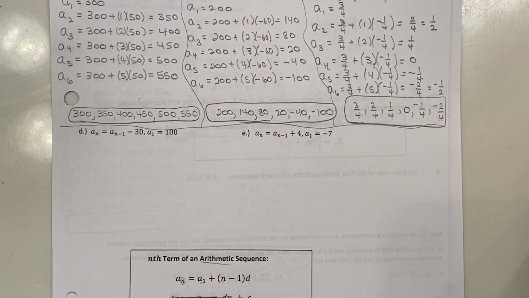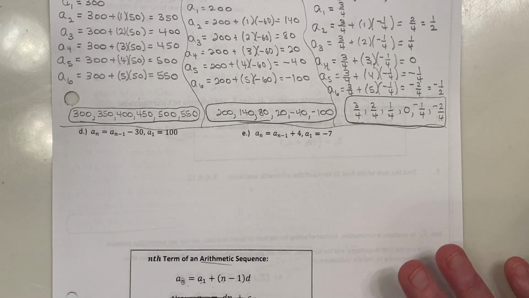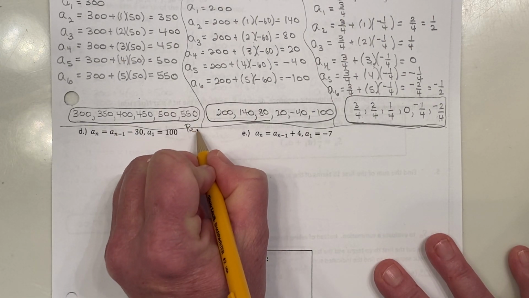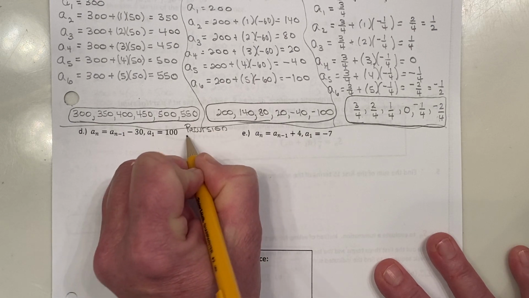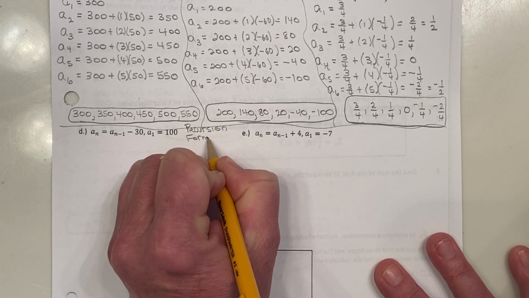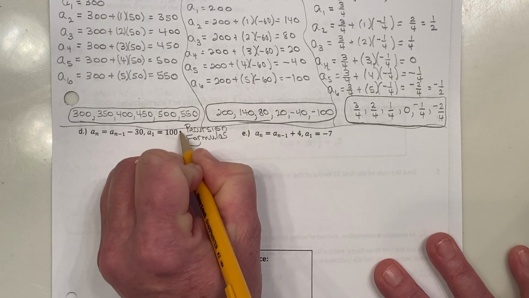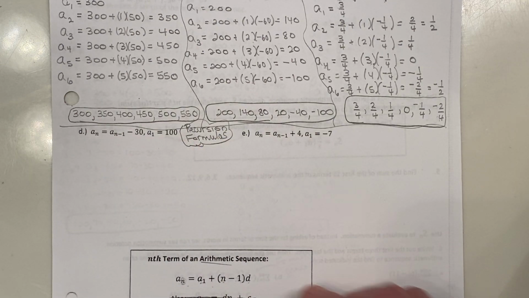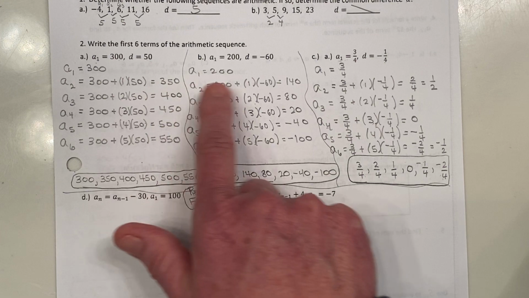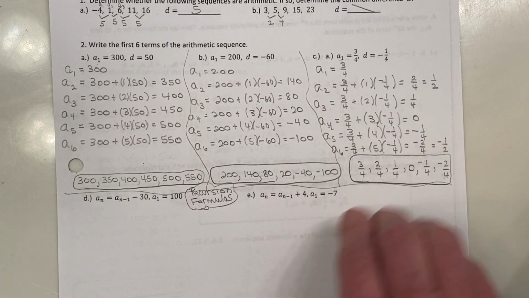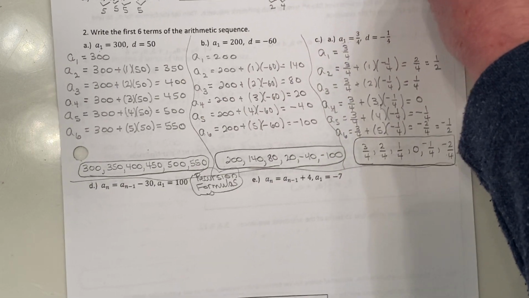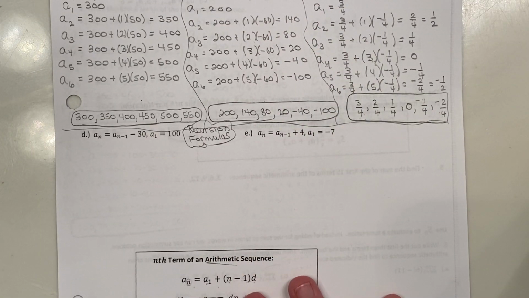All right, D and E. Similar yet different. D and E are both what we call recursion formulas, and we've seen that term before. Sometimes they're called recursive formulas. As a reminder, a recursive formula is not an explicit formula, where we can get right to the specific term of the sequence. Recursion formulas mean we have to know a previous term before we can find the next term.